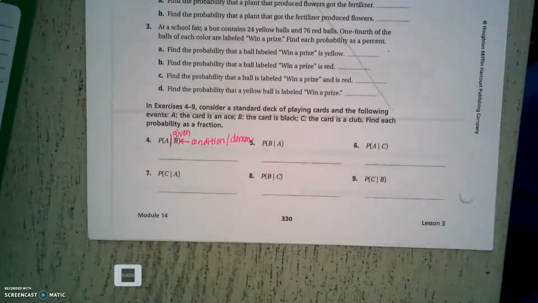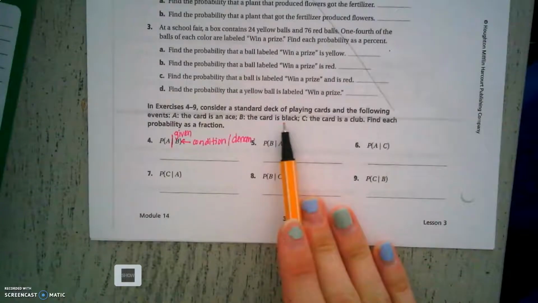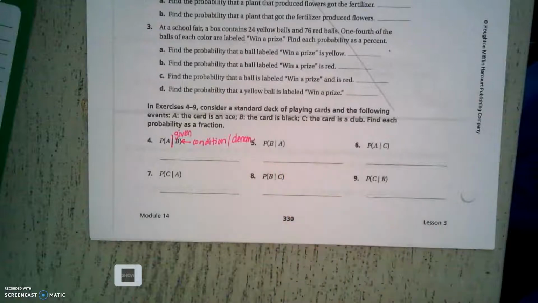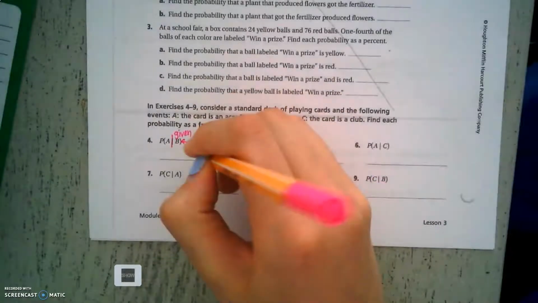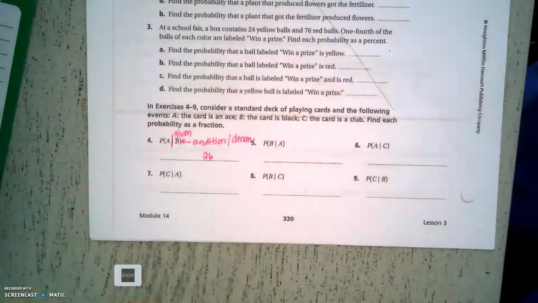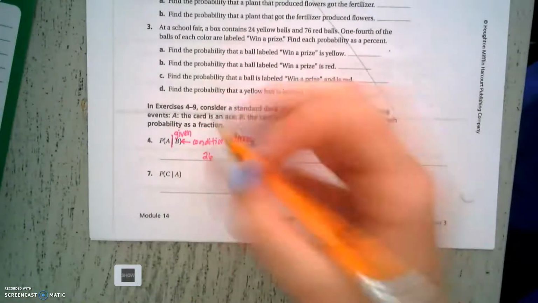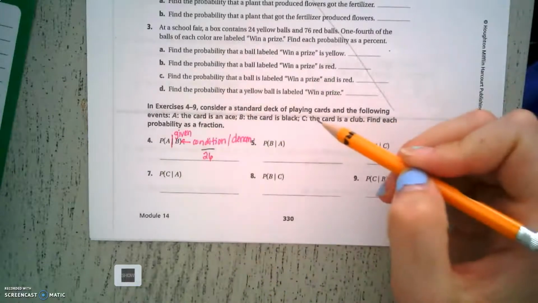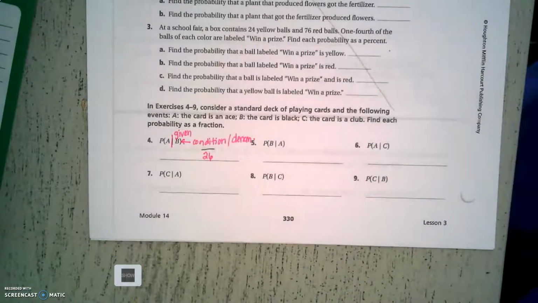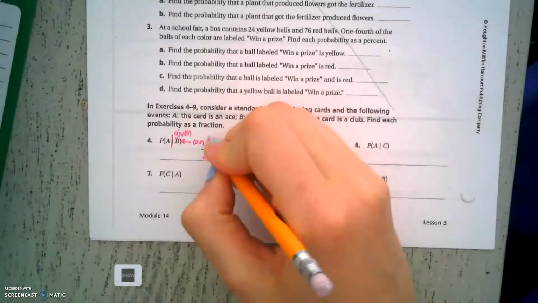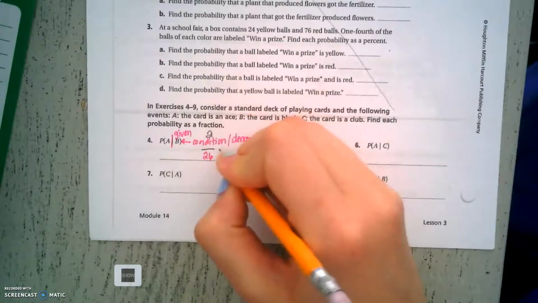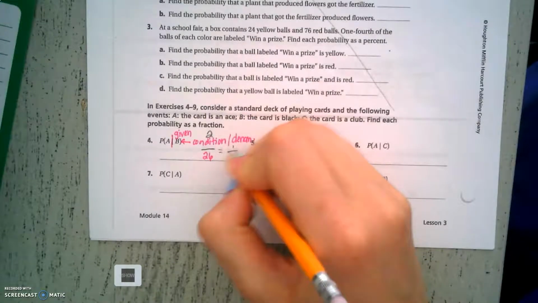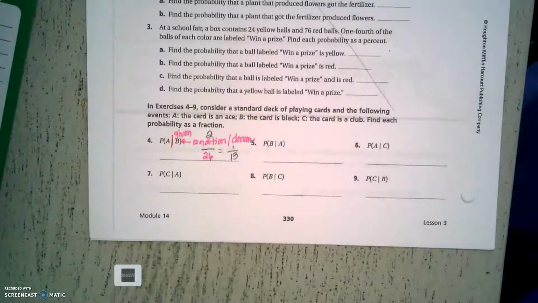So, given black cards. So how many black cards are in a deck of cards? Okay, it should be 26. Out of those 26 cards, how many are aces? So how many black aces are there? There's 2. I'll write it up top. So we have 1 out of 13 again. Okay.